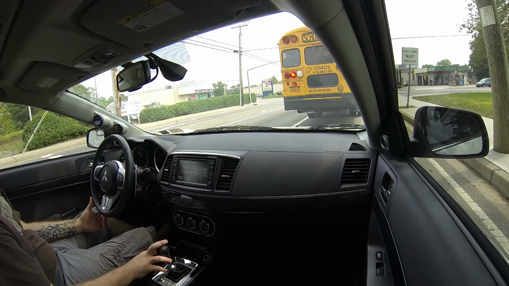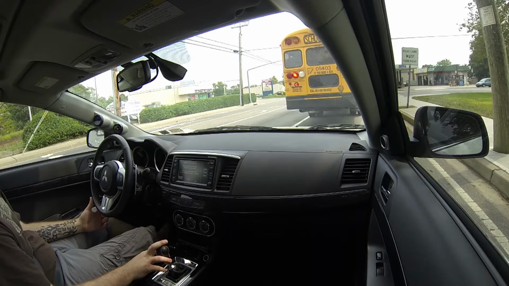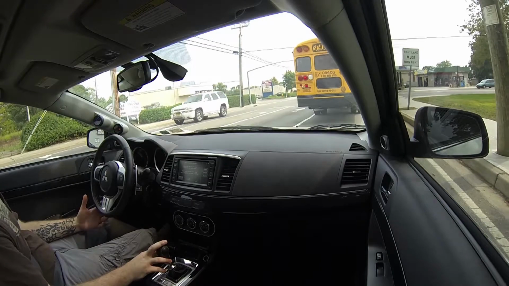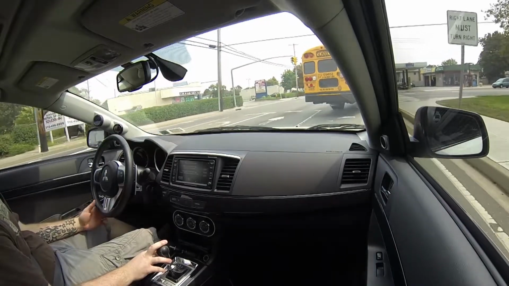Buses, are they allowed to turn right on red? I don't think they are, are they? I think that's a rule just for buses, like they have to stop at railway tracks and that kind of thing.